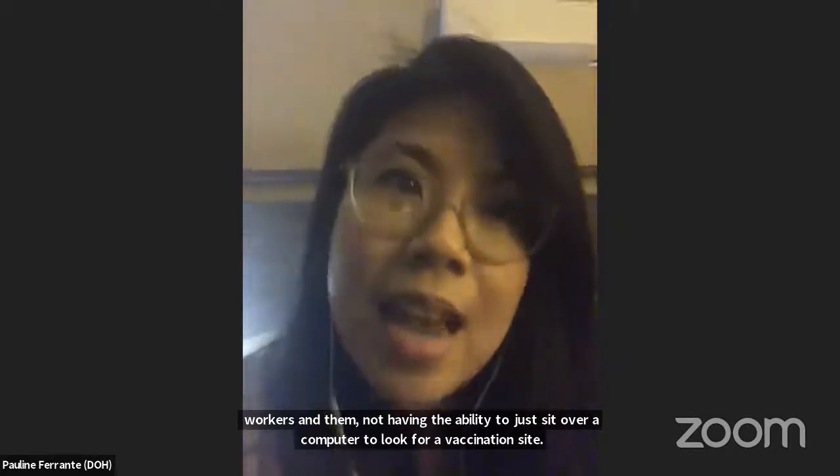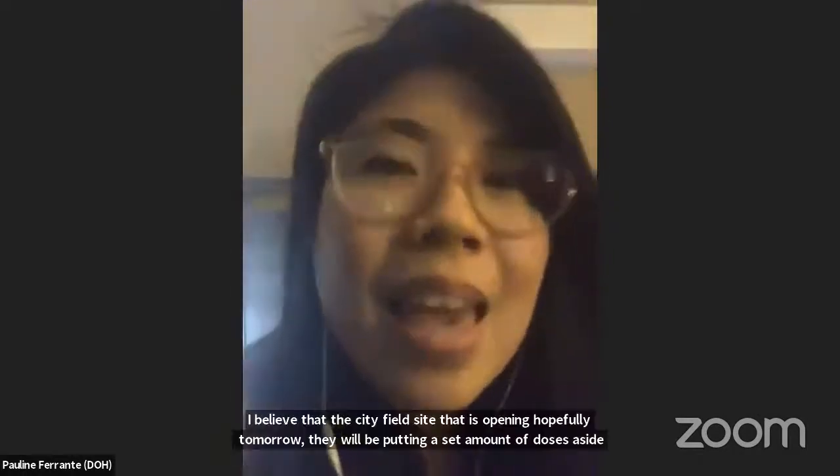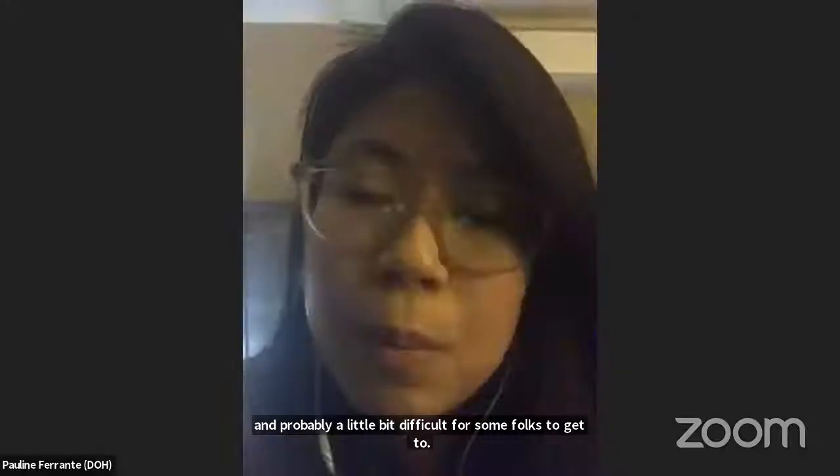And I get that, yes, it is in Queens and probably a little bit difficult for some folks to get to, but there is at least that ability for them to know that certain doses are set aside specifically for them. I think that's just one way the city is trying to make things more accessible and available to those people who need it the most, right?